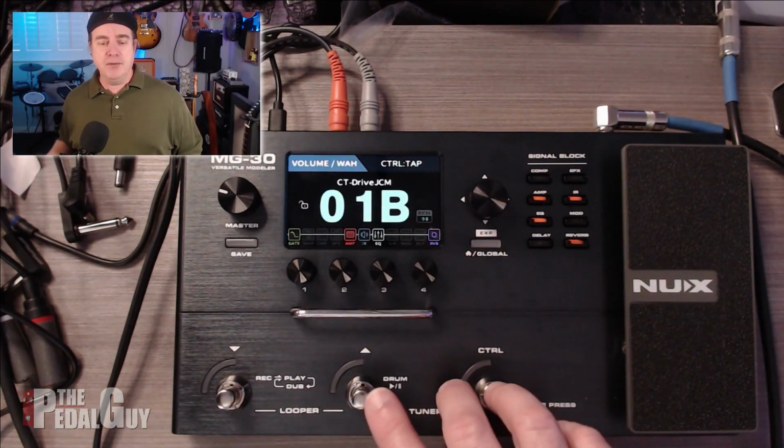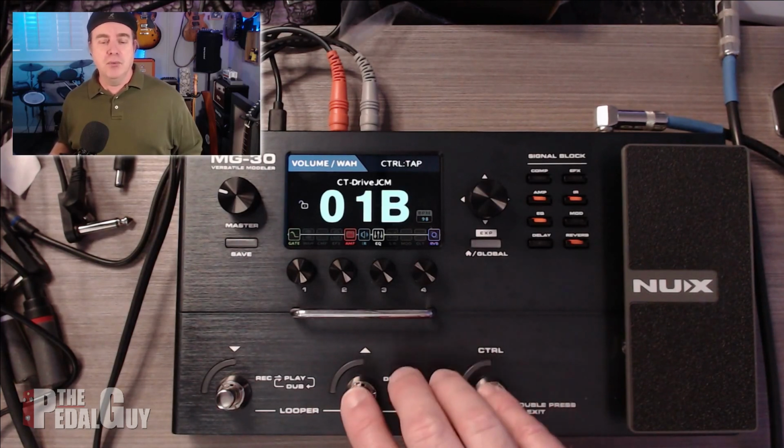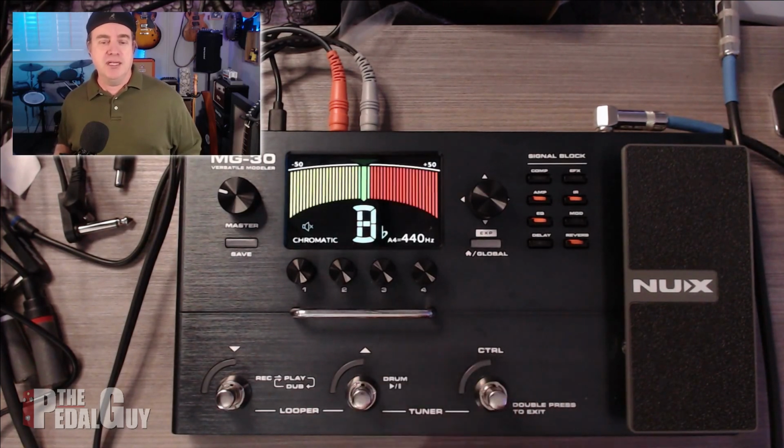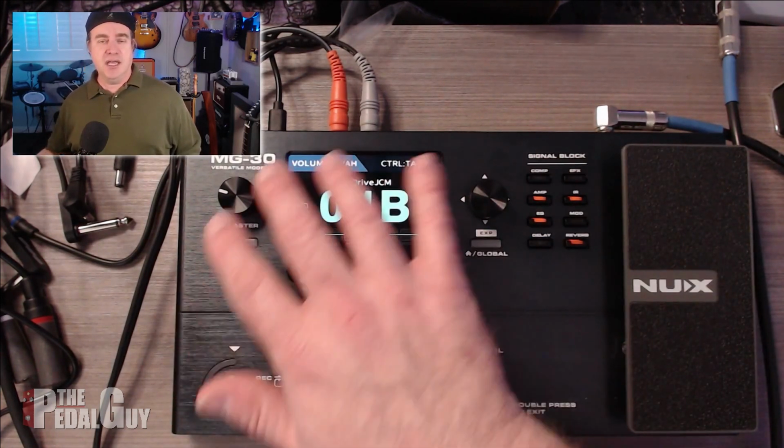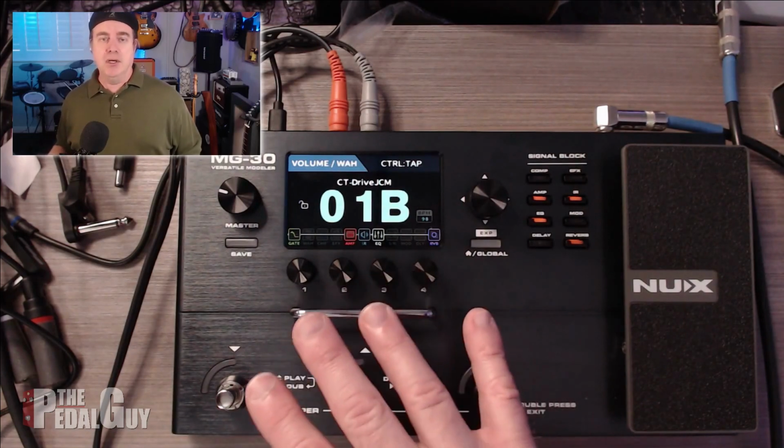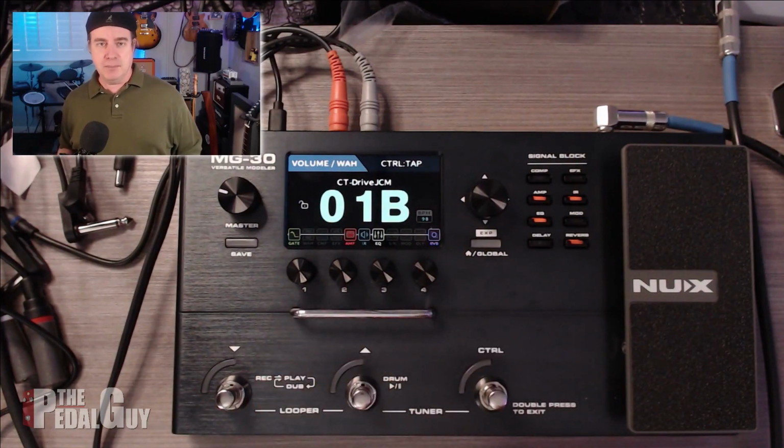Now to the far right, we have the 2 foot switches here where you can press them both and you get access to a really nice looking tuner. So that is kind of the basic layout of the top of the MG-30. Let's take a look at the back.